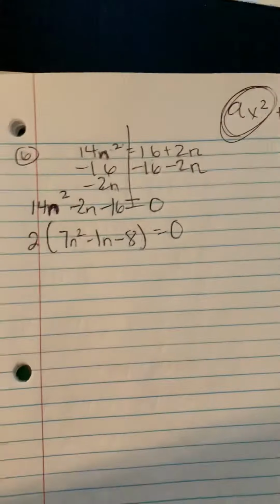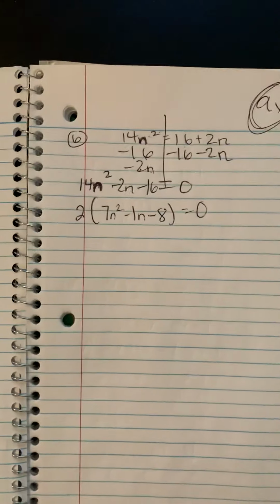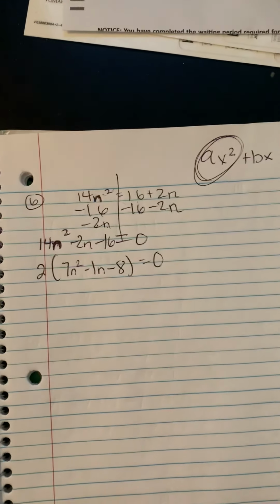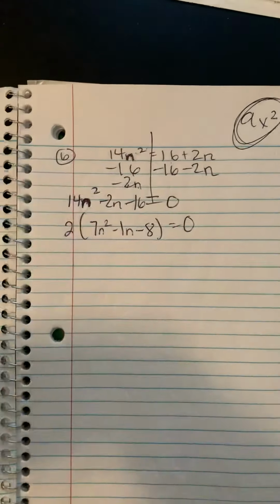So don't get scared if the equations aren't equal to 0. That just means you need to move them over to the other side. So just move them over, combine like terms correctly, and then just make sure they're always written from high power down to low power.